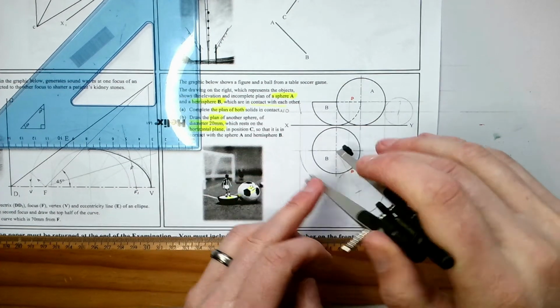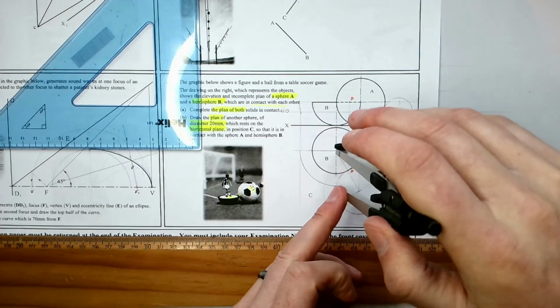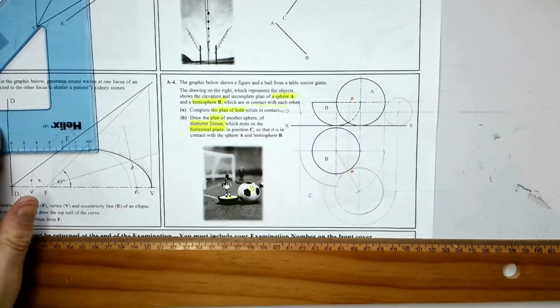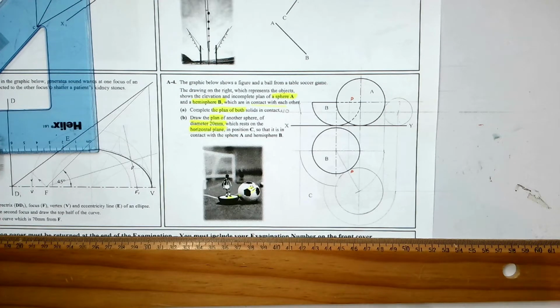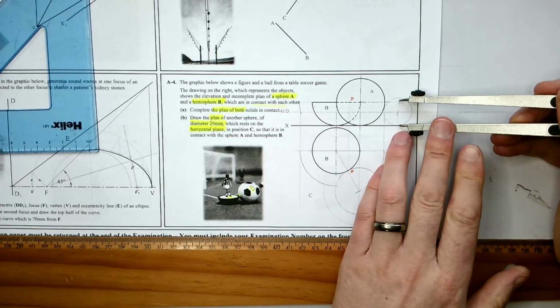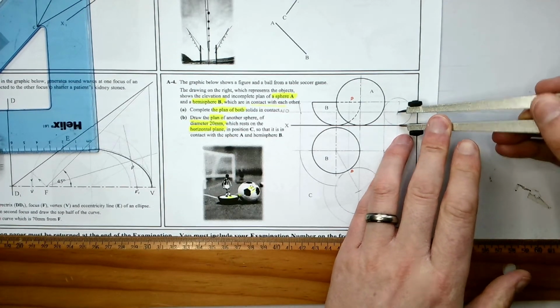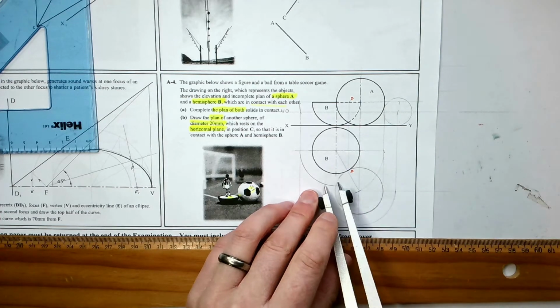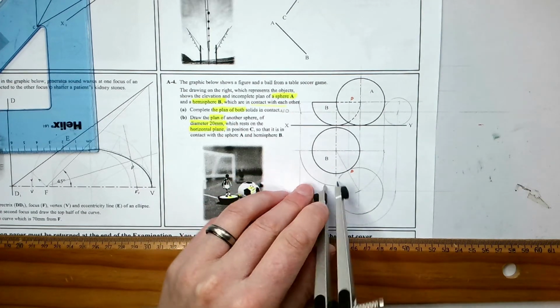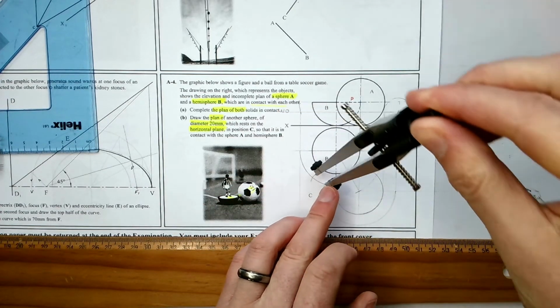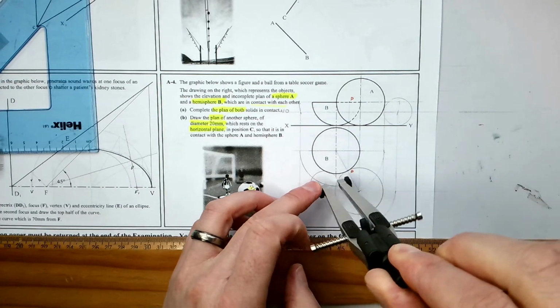Now what I have found, where it is in contact with B and also where it is in contact with A, where those two meet, that's one of the positions where the diameter 20 sphere is in contact with A and with B, and I can draw it in there.